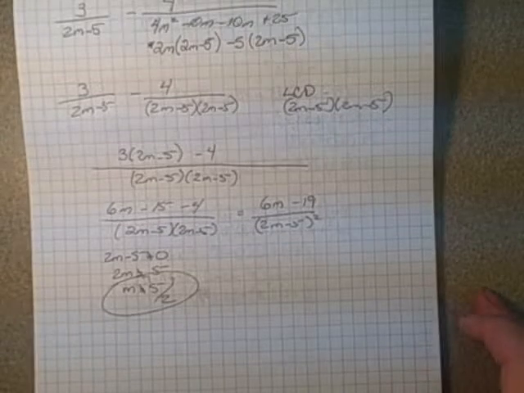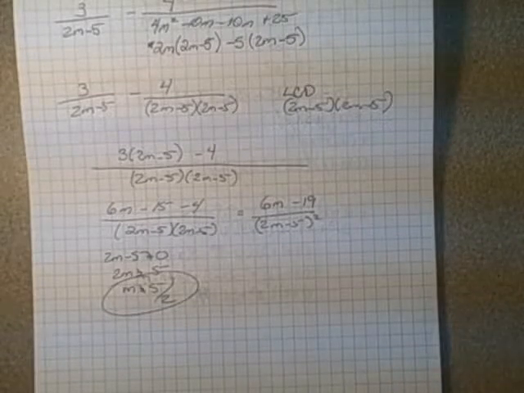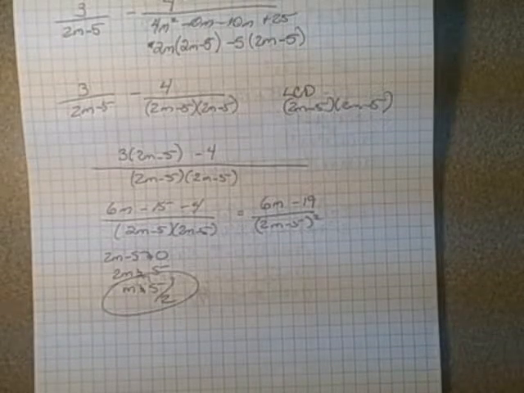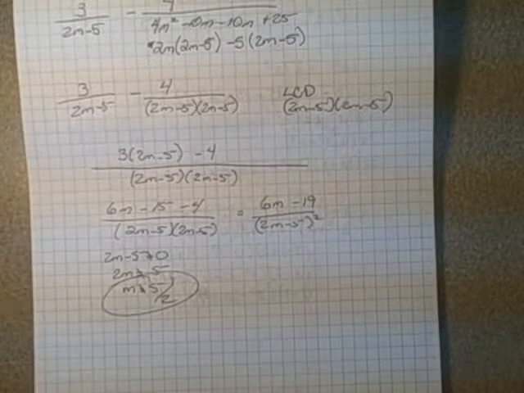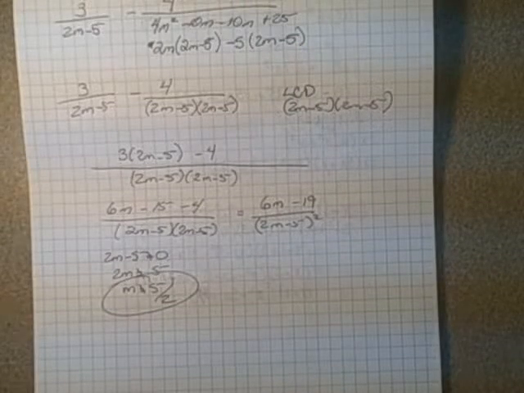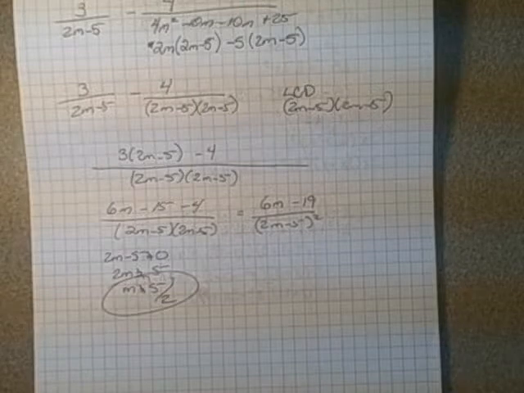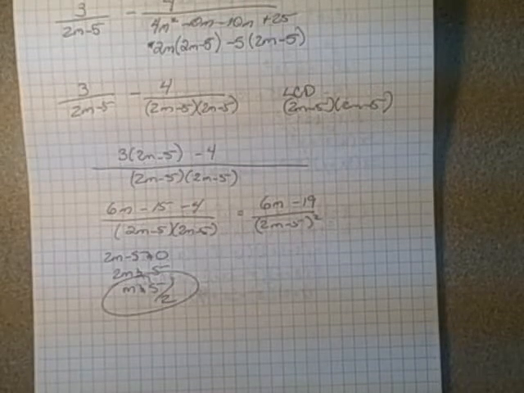Okay, and that'll be our last tutorial in section 4.6, the adding and subtracting of rational expressions. Our next part is the end of the chapter, and that's going to be solving equations using rational expressions.